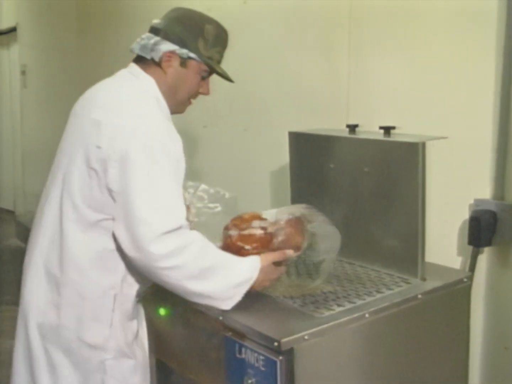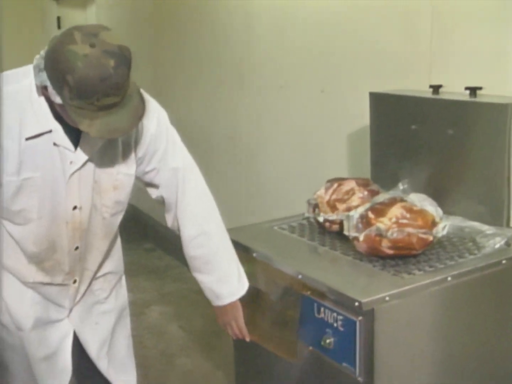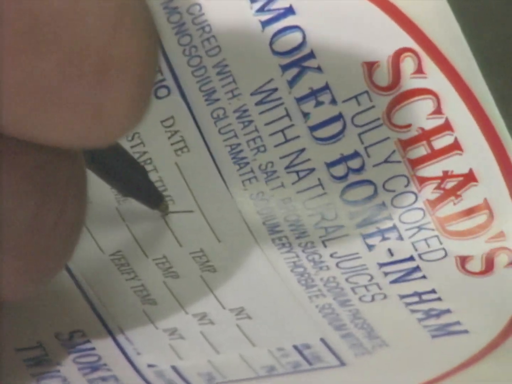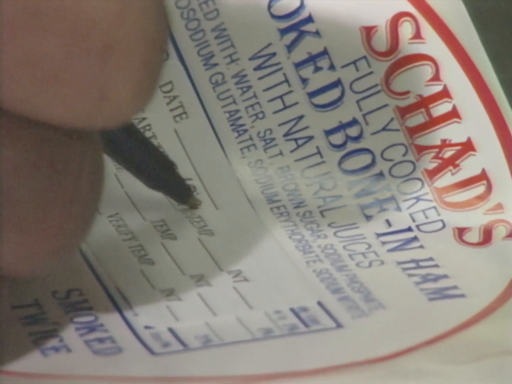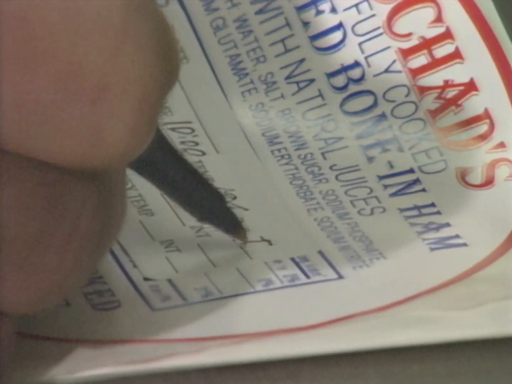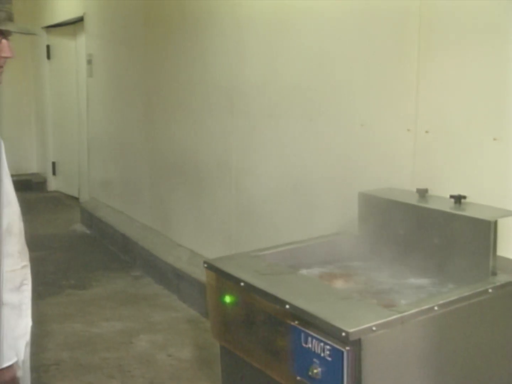For CCP-2, this employee checks the water temperature of the shrink tank at the beginning and end of ham packaging and records both temperatures on a label that is added to the recording chart. While the critical limit is 160 degrees Fahrenheit or higher, this company has a company target for water temperature of 190 degrees Fahrenheit.